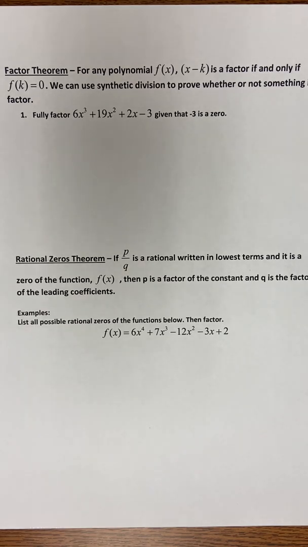So the factor theorem, as a reminder, says that x minus k is a factor if and only if when you plug in that k value to the function, you get 0. Basically saying that factors and zeros go hand in hand. And we can use synthetic division to prove whether or not something is a factor.